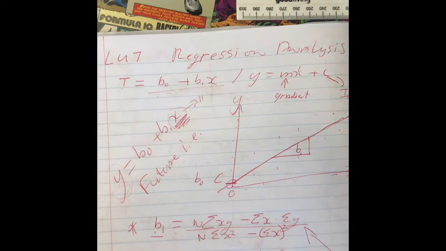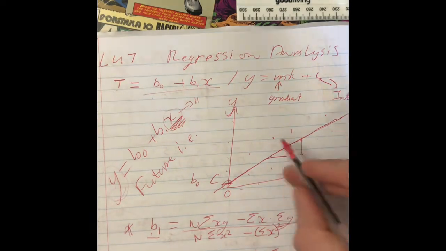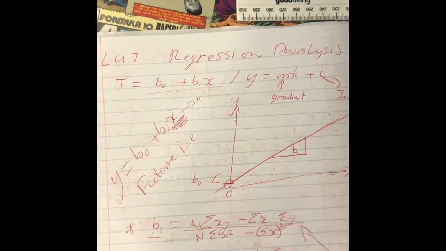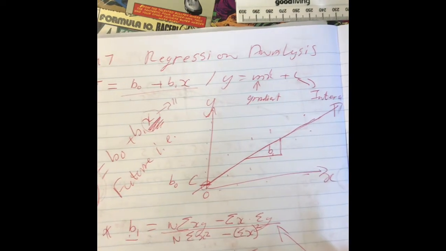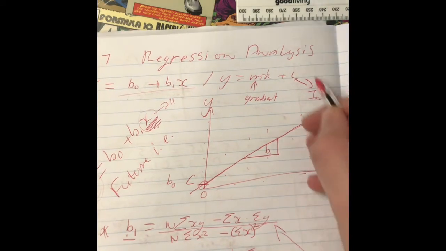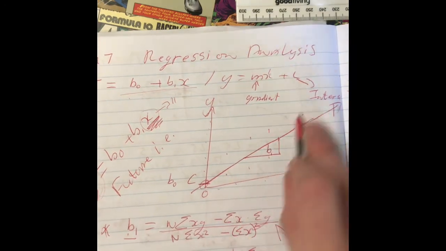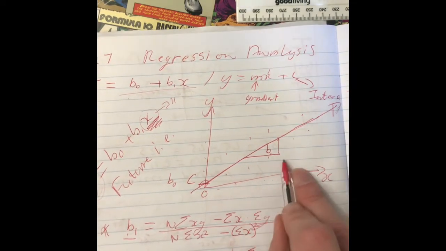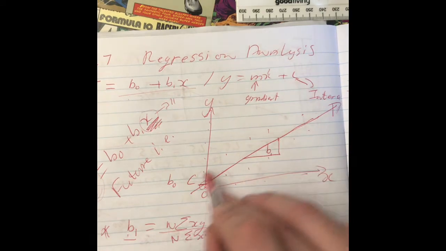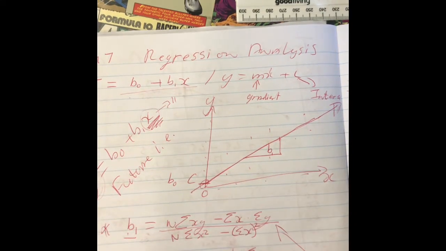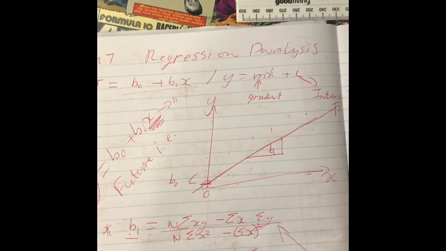So most of you will remember your formula y equals mx plus c. That is a straight line formula where m is your gradient and c is your intersect. So you define a straight line by two characteristics. The first is how steep the line is, or the gradient of the line. And the second is where this line intersects or cuts the y-axis. If you've got those two characteristics, you know exactly where a straight line is.